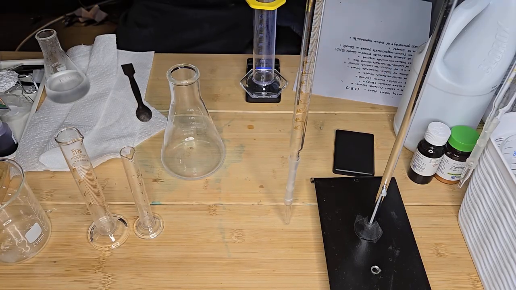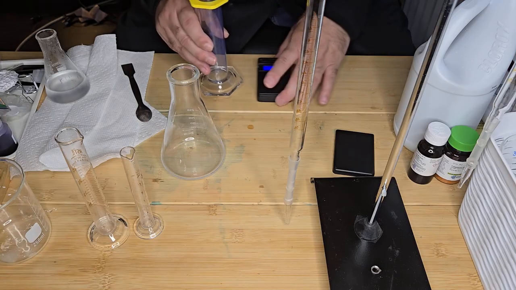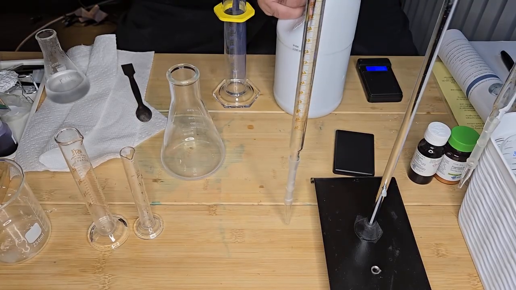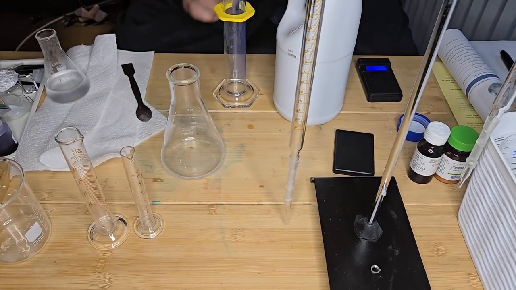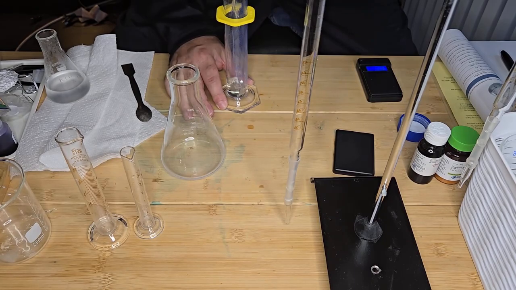And then I'm going to add 100 mLs of my bleach, and then I'm going to weigh that again. Okay, so I've got my bleach container here, and I'm going to pour as accurately as I can 100 mLs.